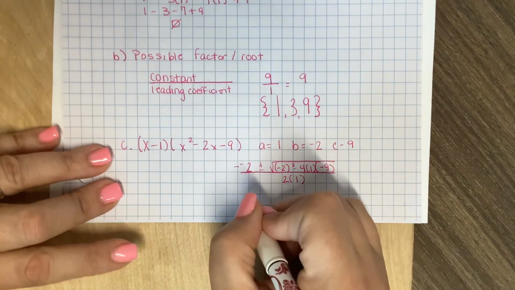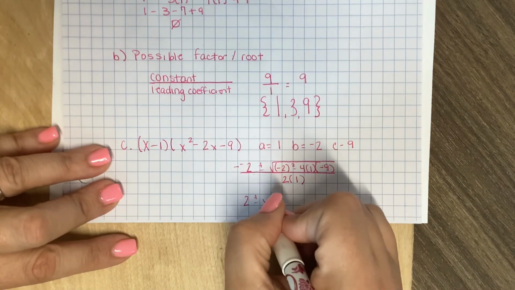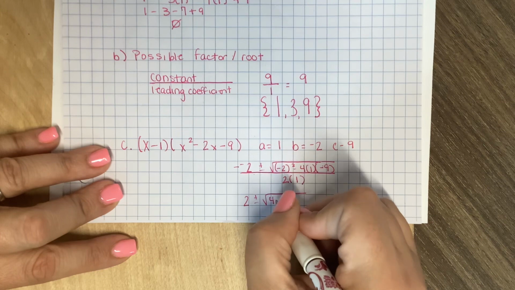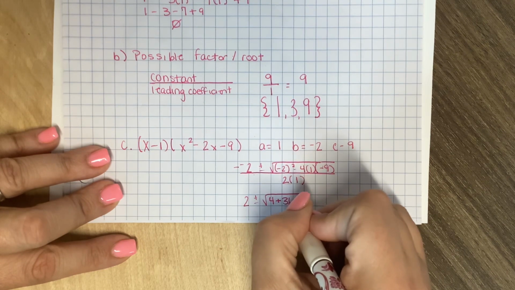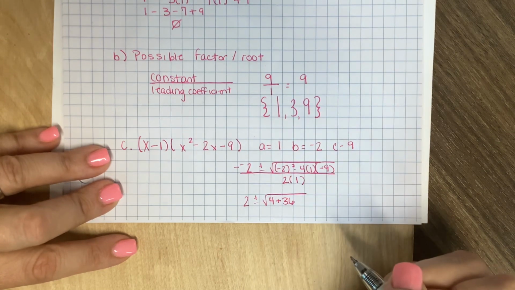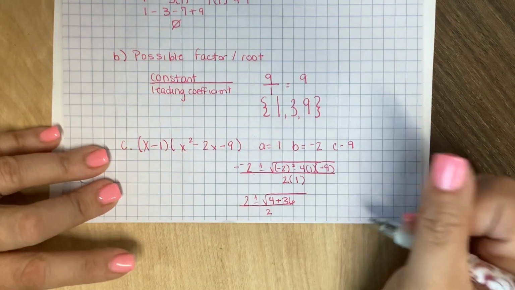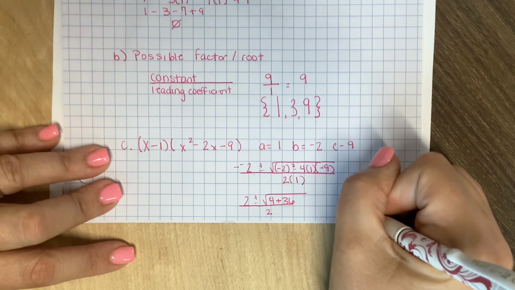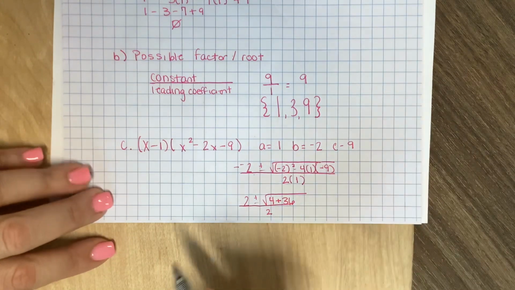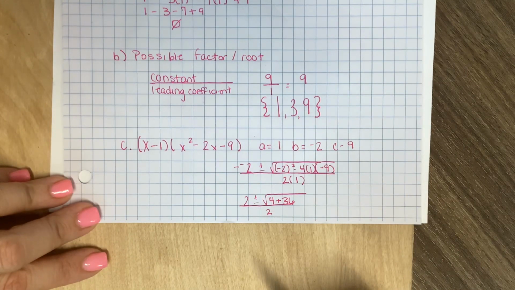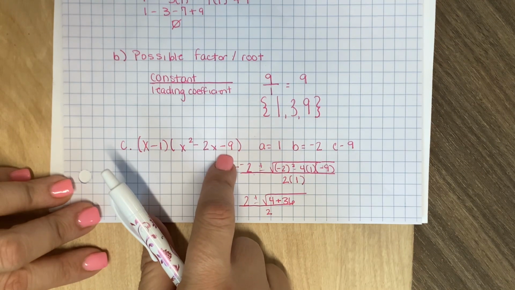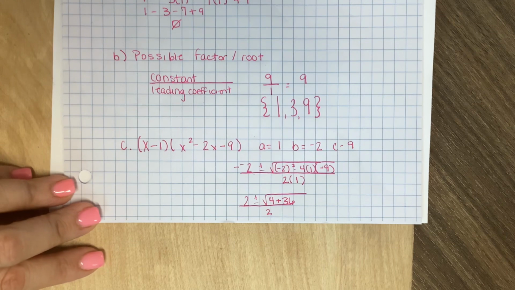Reducing that down, we have 2 plus or minus the square root of 4 plus 36. Is that right? Yeah. Over 2. Isn't it negative 9? Oh, it is negative. Okay.